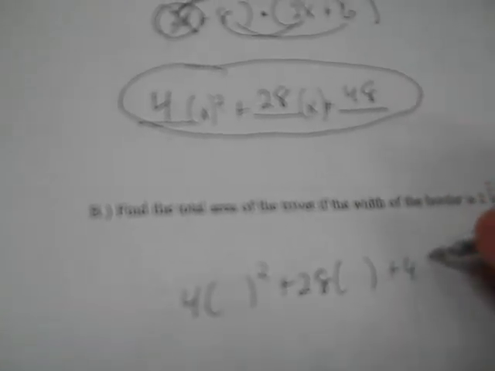Part B. Find the total area of the trivet if the width of the border is 2 inches. So that means that 2 is equal to x. So I'm going to parenthesize these x's and then empty the parentheses. So I have 4 parentheses, I'm going to empty that to the second power. Got to remember the second power or you get the wrong answer. Plus 28 and then another parentheses, but I leave that empty, and then plus 48.